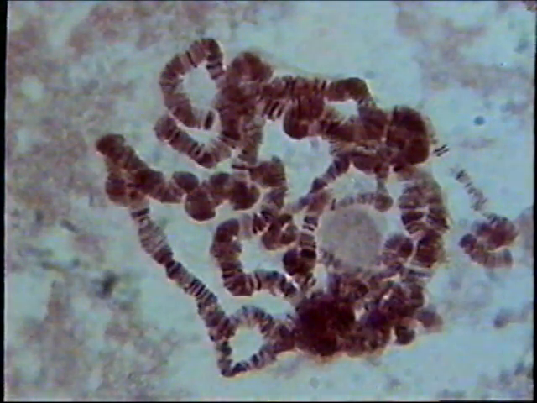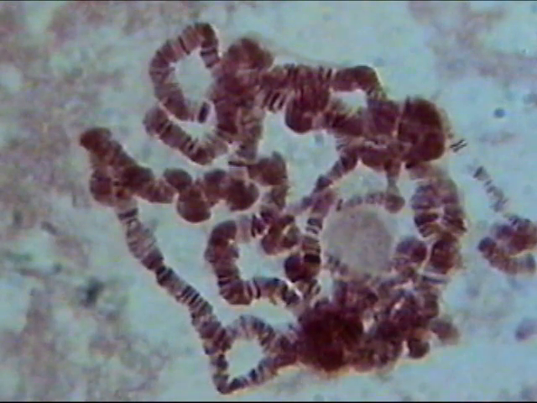Here we see chromosomes from the Drosophila fruit fly larva, specifically salivary gland cells. They have been stained, and the individual bands that you see along the length of the chromosome are genes.